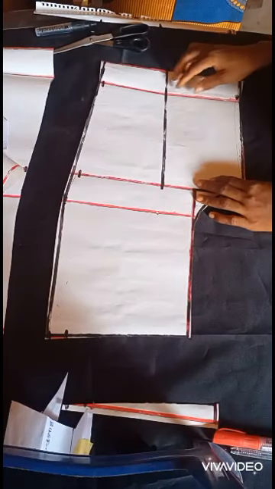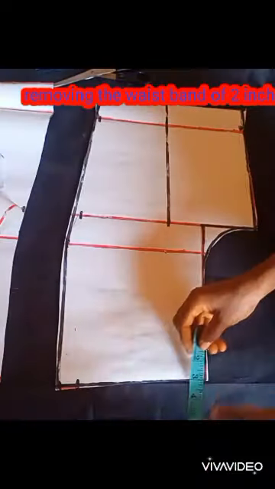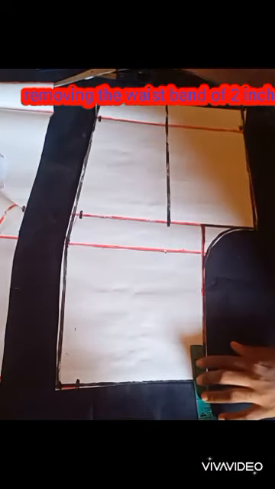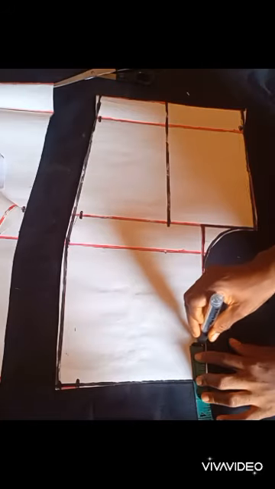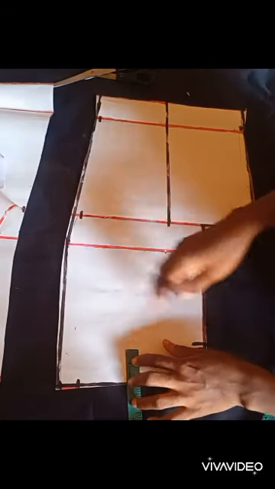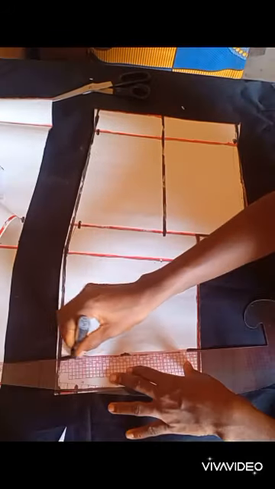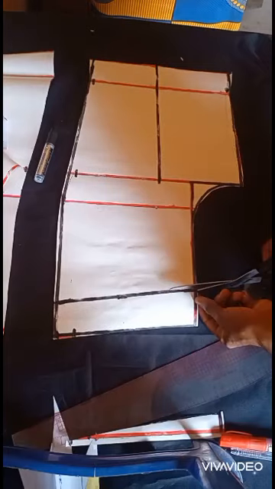For correction, I forgot to minus the waistband of 2 inches, so that is what I'm doing now. At the waistline, minus 2 inches for your waistband, connect it and cut it out like this. We will be using it for the waistband. As you can see, I labeled it.